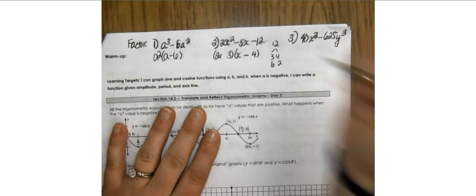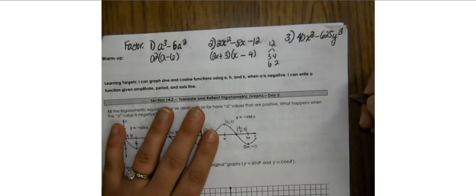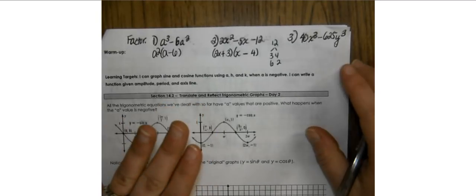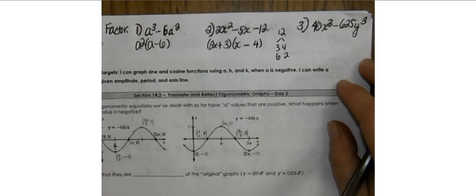So where do my signs need to go? Well, since this is a negative 5, I know that 3 minus 8 will give me a negative 5. So that means that the negative needs to go in front of the 4, and the positive needs to go in front of the 3. So 2x plus 3 and x minus 4 is my factorization. Let's go ahead and look at the next one.